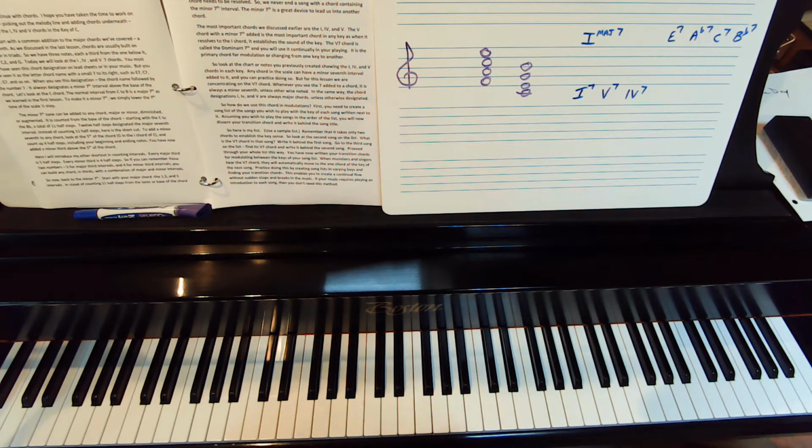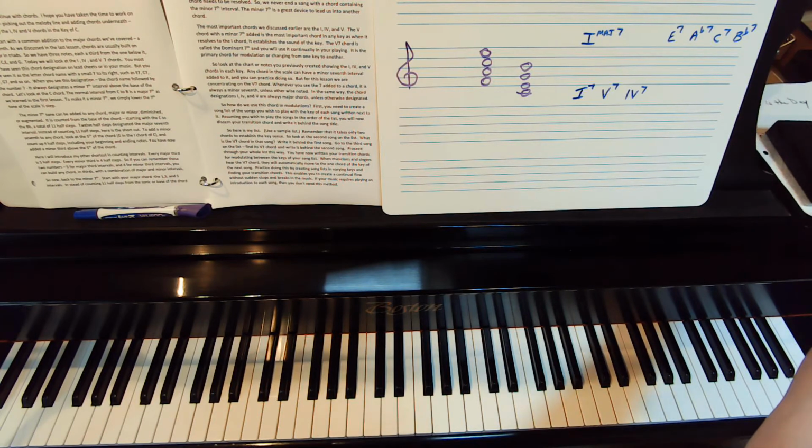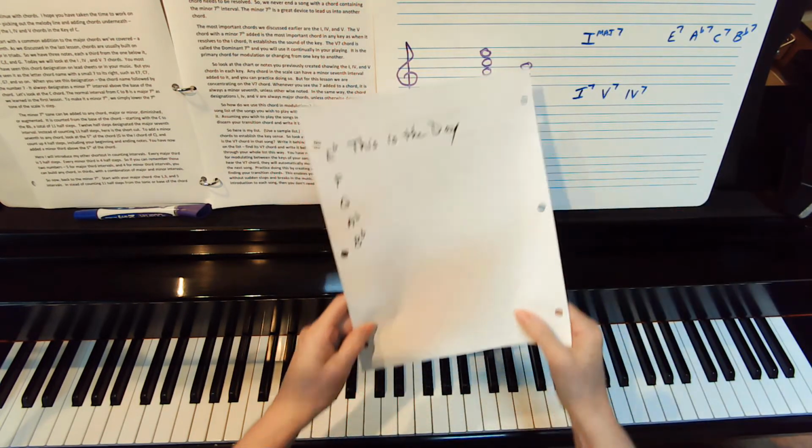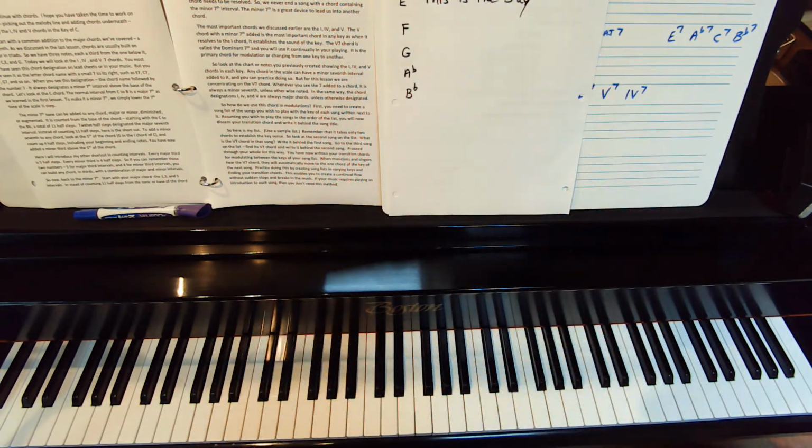But even if you're not using that format, you may come across times when you want to keep a flow of music going and you don't want to break. You want to move from key to key, and you want to do it smoothly and flow. So I'm going to show you how to do that, and I'm going to give you an example. And what I have done is I have chosen a song that hopefully everybody knows. And that song is "This is the Day."